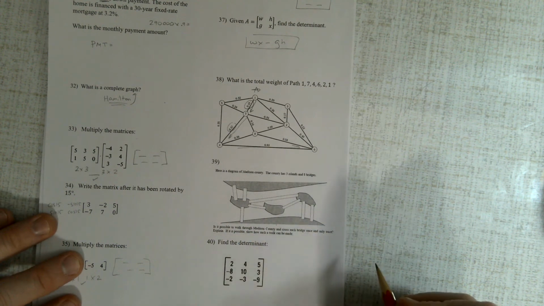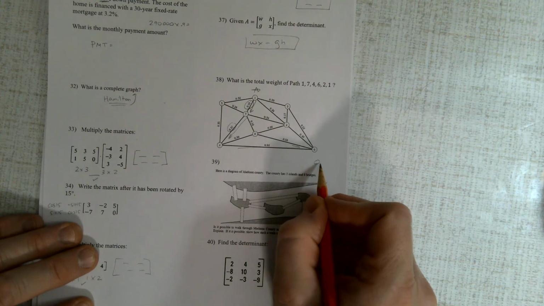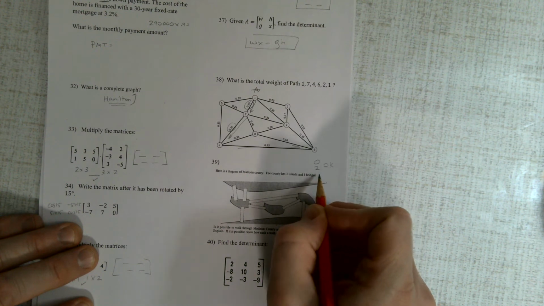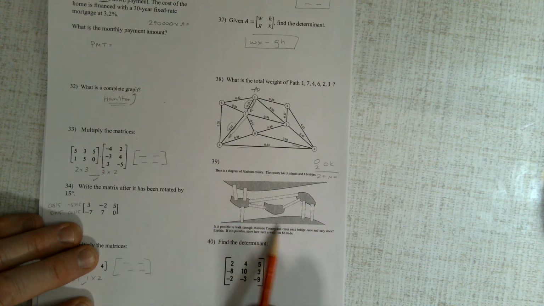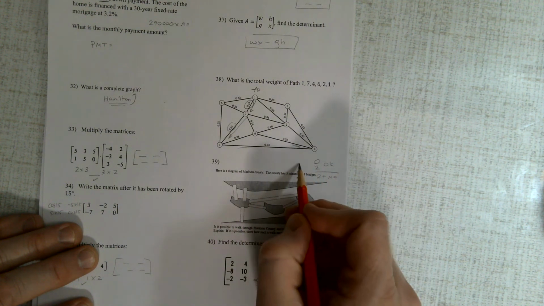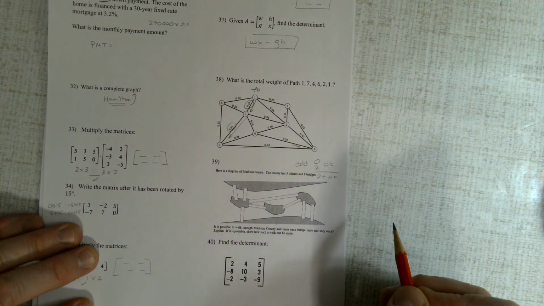Is it possible to walk through crossing each bridge once and only once? So can you walk around and touch each bridge just once? Well, remember that comes down to the odd vertices. If it's 0 or 2, it's okay. If it's more than 2, it's a no on a path. So we're just looking for a path. Just can you get around there? If the odd vertices are 0 or 2, you're okay. If it's more than 2, it's a no.